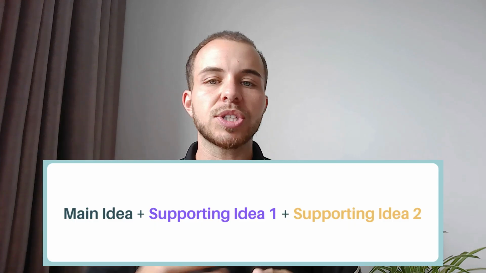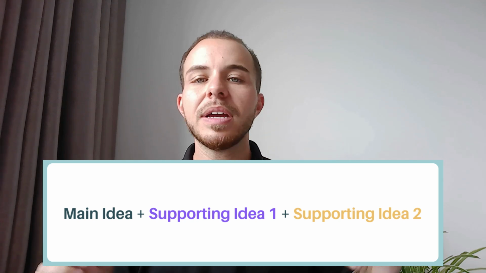What we really want to focus on the summary is starting with the main idea, supporting idea number 1, and supporting idea number 2. I just write it like this because it's a clear structure. Main idea, supporting idea 1 and 2. Generally, there are 2 supporting ideas. Not always. So if it's 1, just main idea, supporting idea number 1.